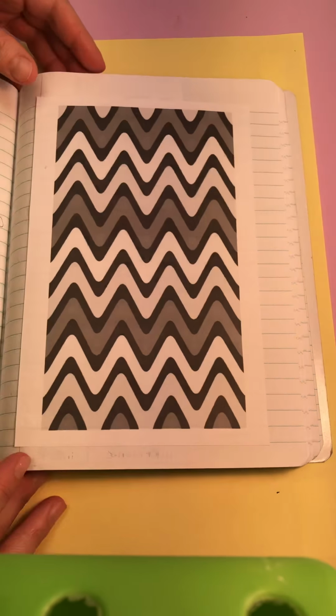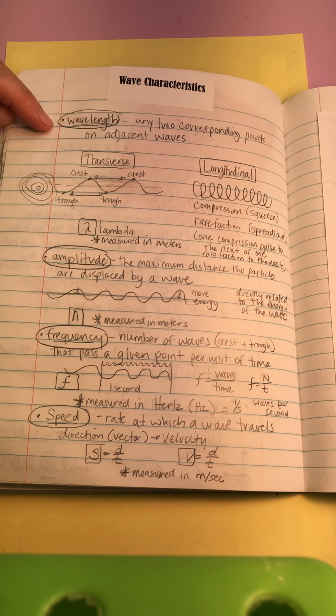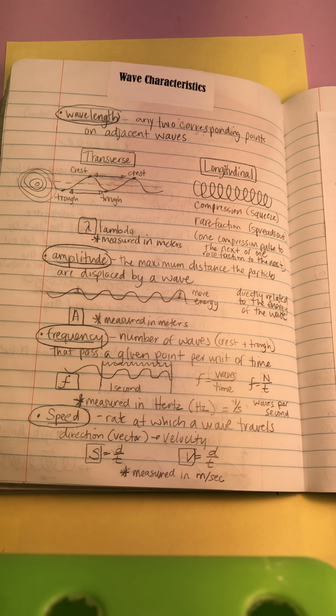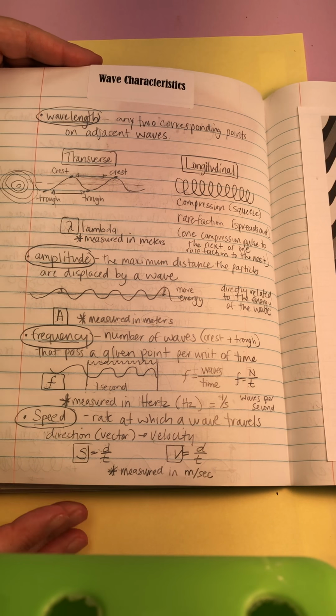And then we'll also be able to look at the wave characteristics of sound, and we'll say, okay, what are the wavelengths of sound, and what are the amplitudes of sound, and what does that go with, and what are the frequencies of sound, and what's the speed of sound. So we'll be able to use all these things in every single one of the waves that we talk about.